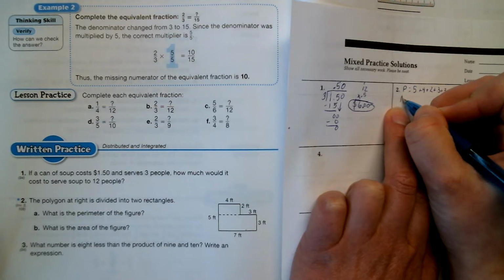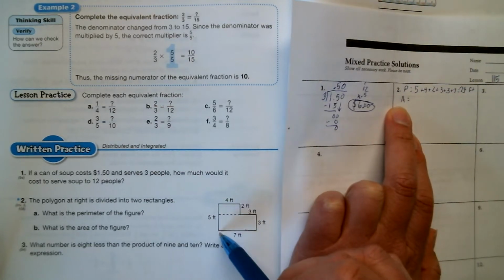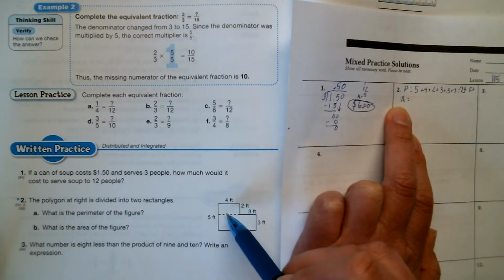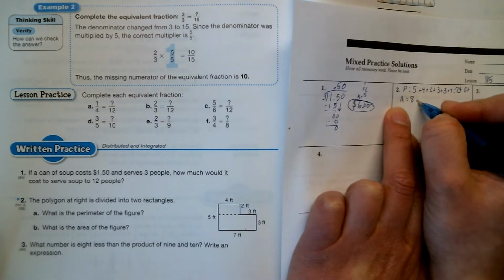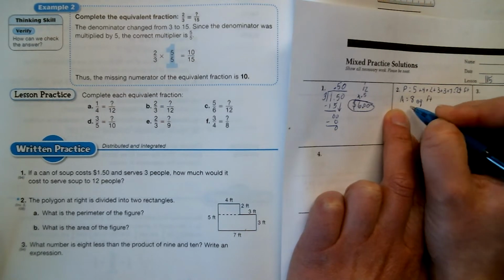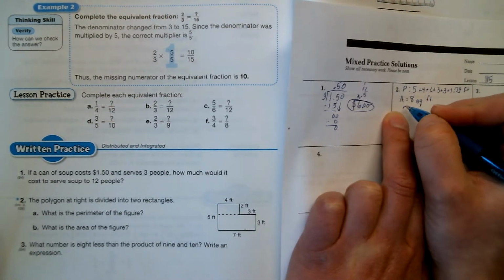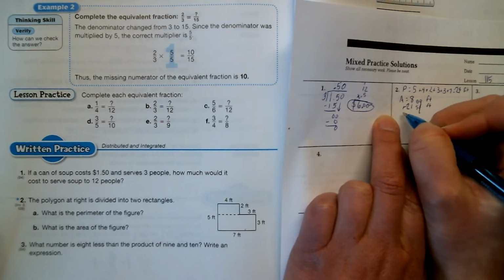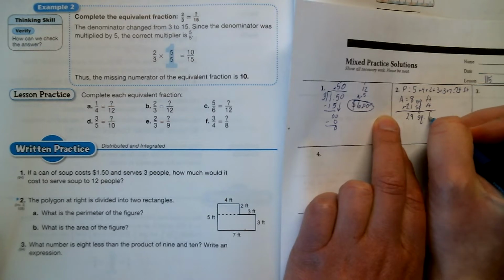The area, so we're going to break this into parts. Don't use the 5, because that's the whole way down. We're going to use the 2 feet and the 4 feet to find this rectangle right there. 4 times 2 is 8 square feet, plus the bottom rectangle, which is 7 times 3, which is 21 square feet. 21 plus 8 is 29 square feet.